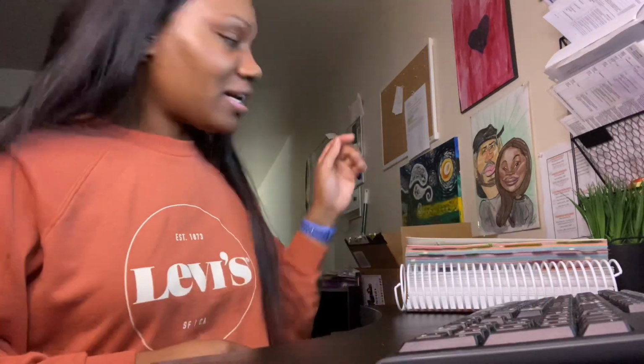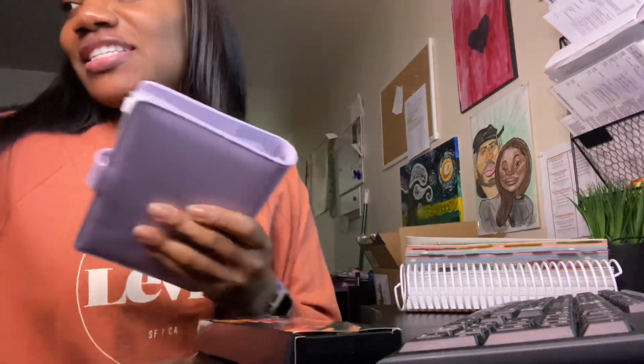Oh, I know what I meant to show you guys. I got my stuff from Amazon. I don't know if you can see this box sitting over here, but I got my order of everything for my budgeting videos that I'm going to be doing. So let me just do a little haul on everything that I got because I'm going to be doing the zero-based budget. That's what it's called.